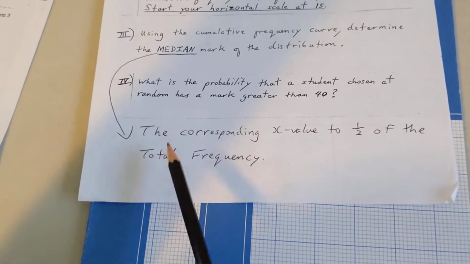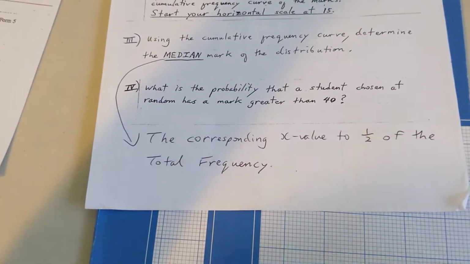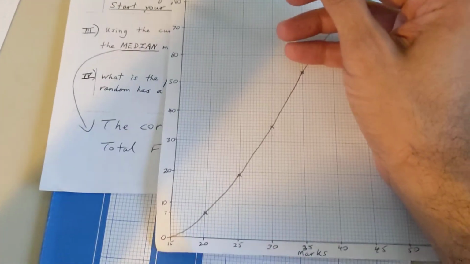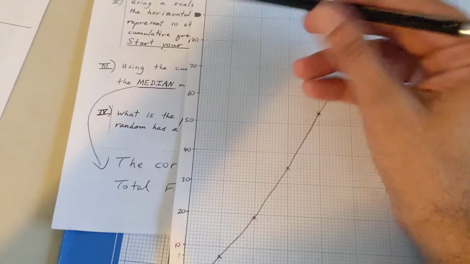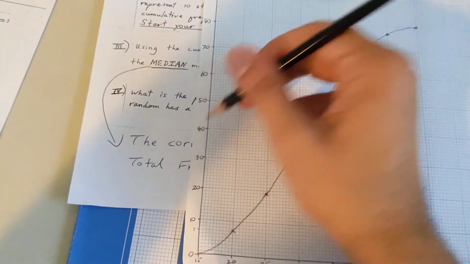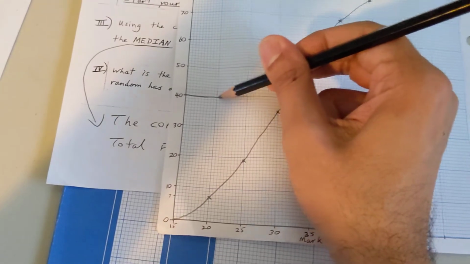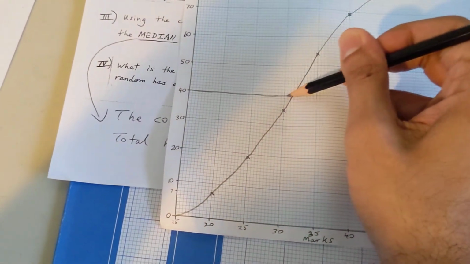So the median is the corresponding x value to half of the total frequency. The total frequency in this question was 80, so half of 80 would be 80 divided by 2, 40. At the 40 mark, I'm going to take my ruler and draw a straight line across. I can't use my ruler too well right now because I'm holding the phone. So I'm drawing a straight line across here with my ruler.